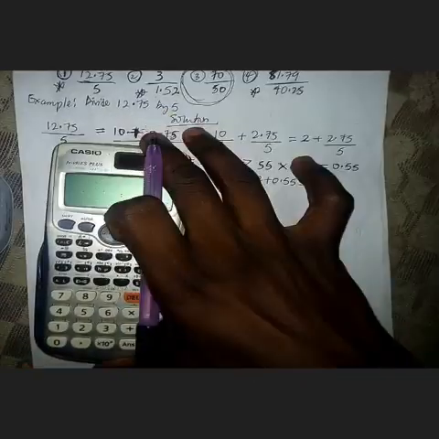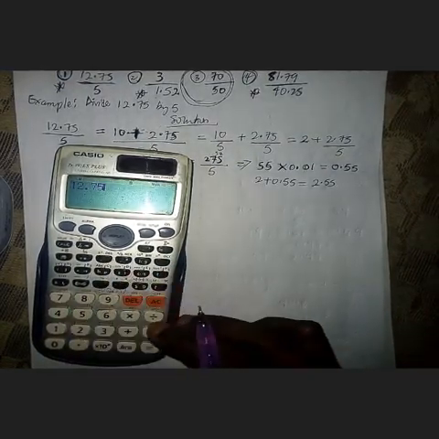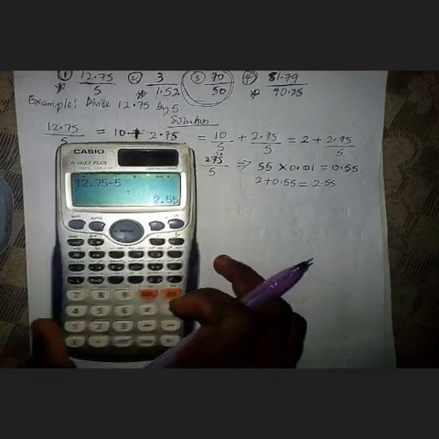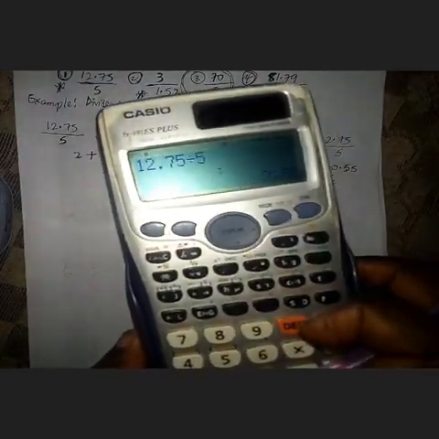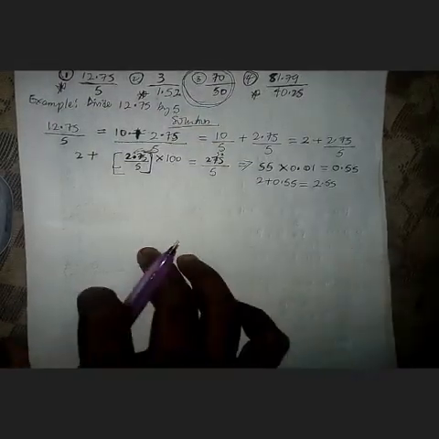You can try with a calculator. Let me get my calculator. 12.75 divided by 5. You can see 2.55.